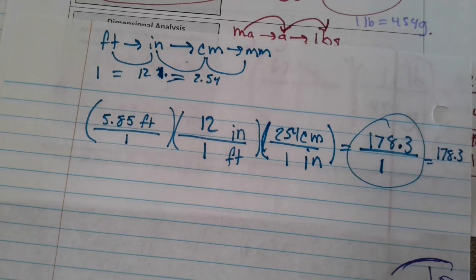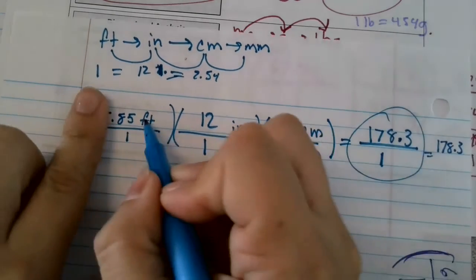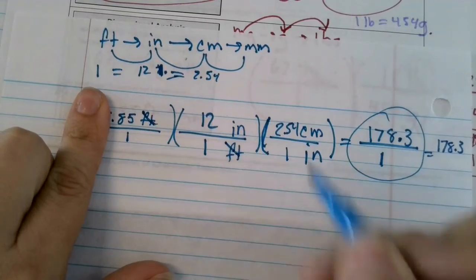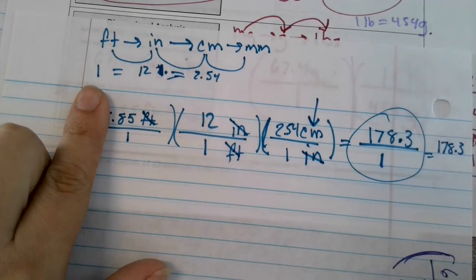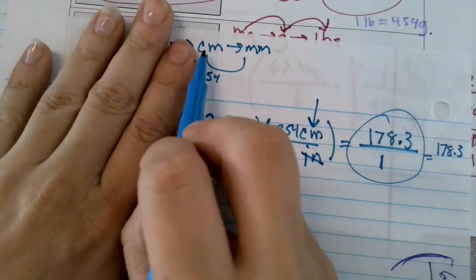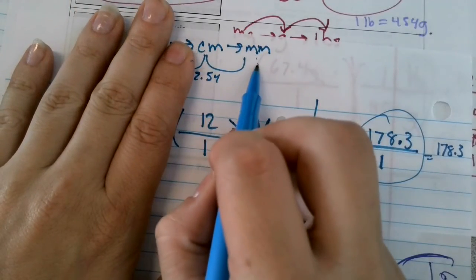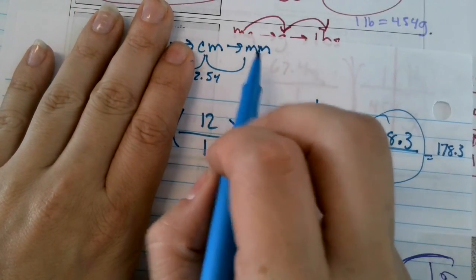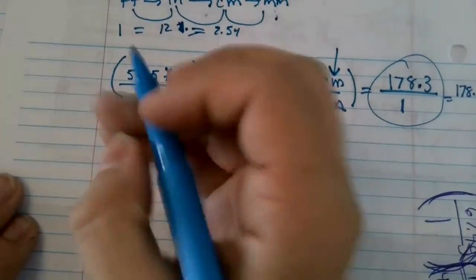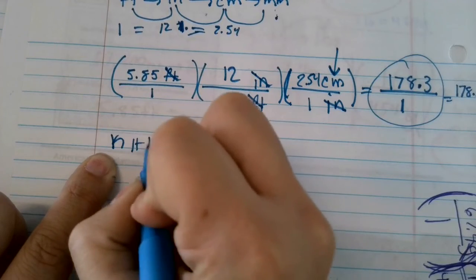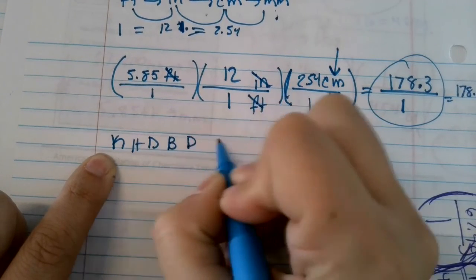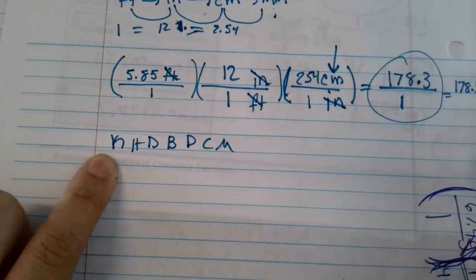Now here's the question. Are we finished? No, not yet. Because while we canceled out feet, we canceled out inches, we're left in centimeters. Centimeters is not millimeters. We're going to use our metric line and we're going to convert it. So see, King Henry died by drinking chocolate milk.